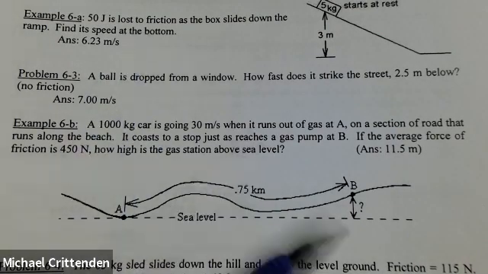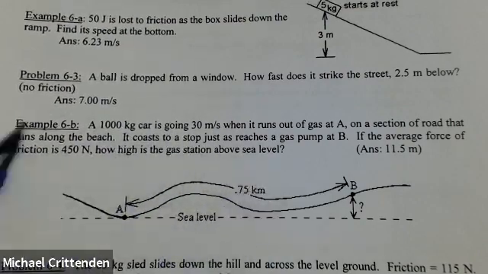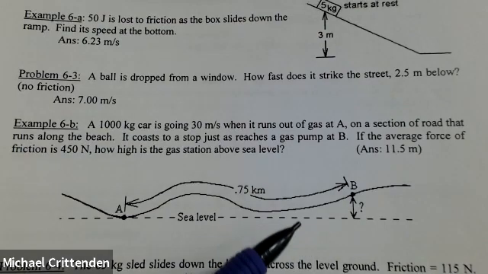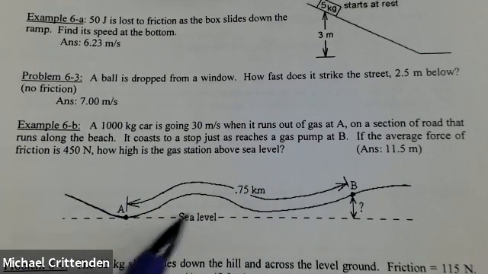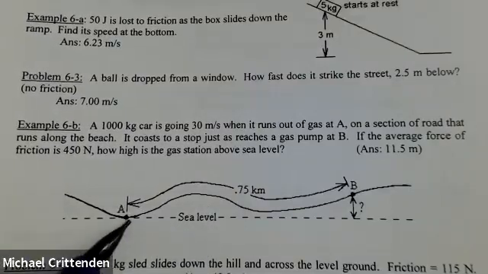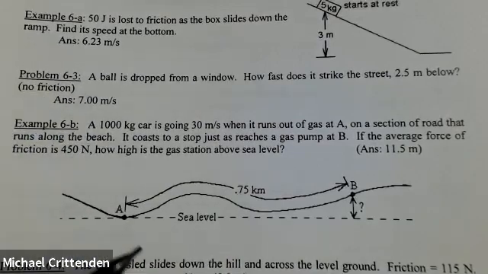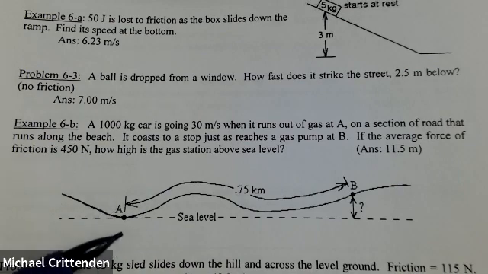Well, anyhow, here's the situation. You're driving, this is like a cross-sectional view of the landscape. This is seen from the side. So you're out driving around somewhere by the seashore, apparently. And point A is right down at sea level, which is kind of a bad way to build a road because it'll flood when the tide comes in. But, well, we don't need to get into that.